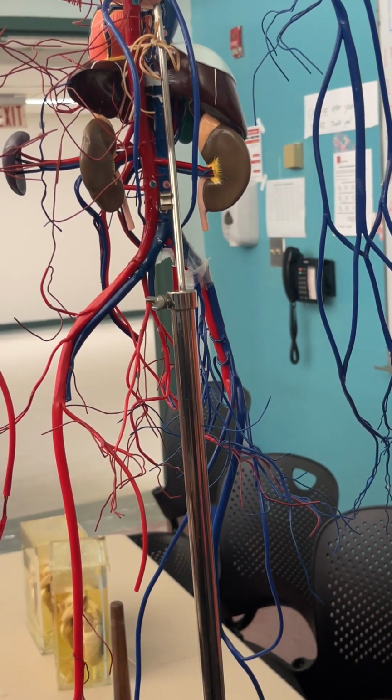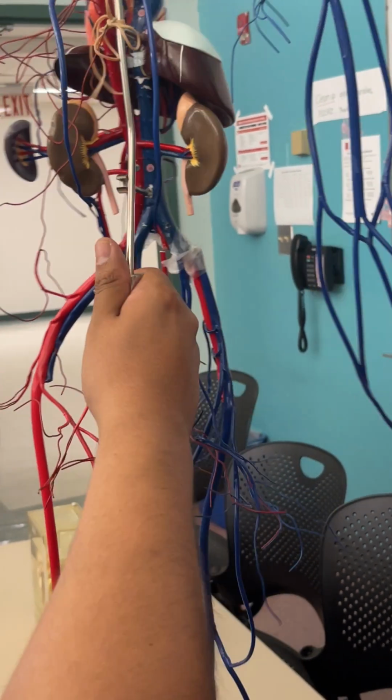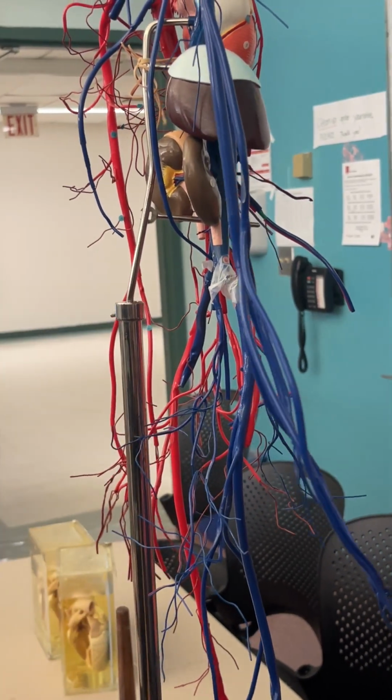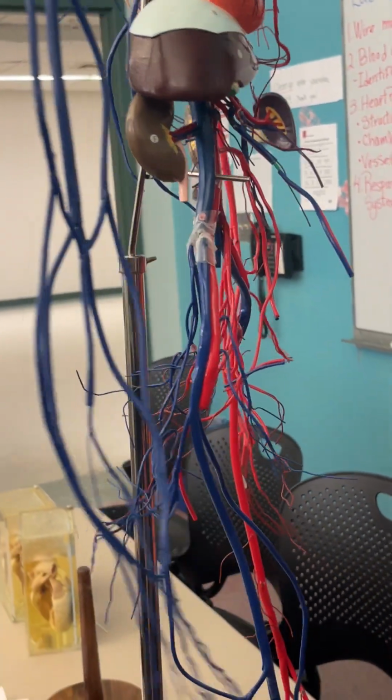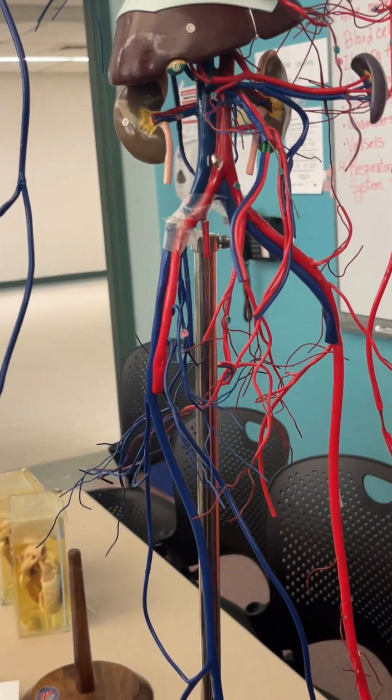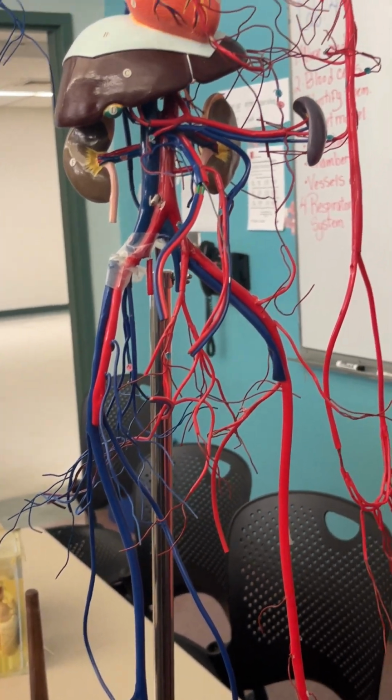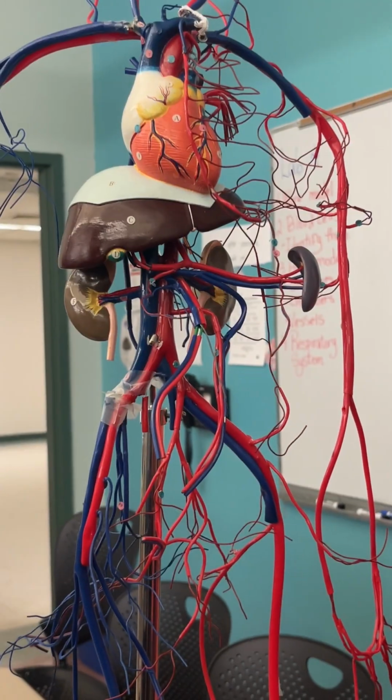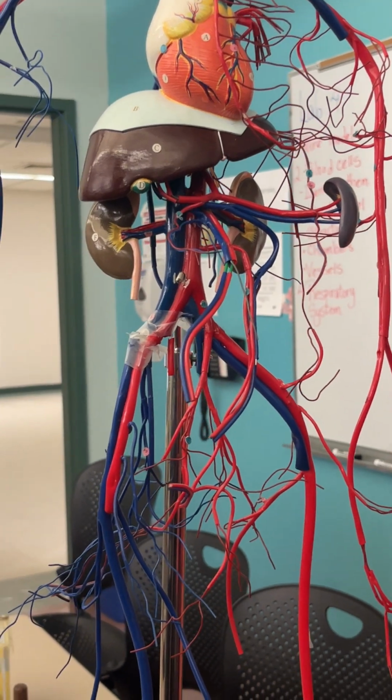So all of those organs, all of those vessels, they do not go into the vena cava. They all go into the hepatic portal. The hepatic portal goes into the hepatic veins, and the hepatic veins go into the inferior vena cava. Does that make sense? It takes some practicing, getting used to, but you get the hang of it.